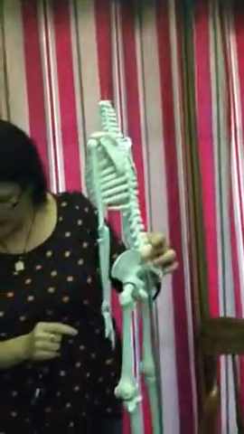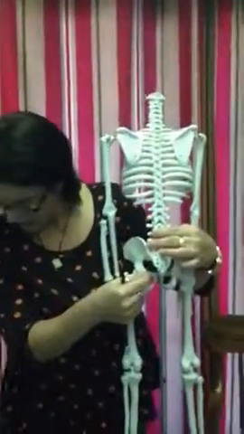And we have the greater sciatic notch, which is this area right here. We have the ischial spine, which is this little guy right here. And we have the ischial tuberosity, which is this bone right here.